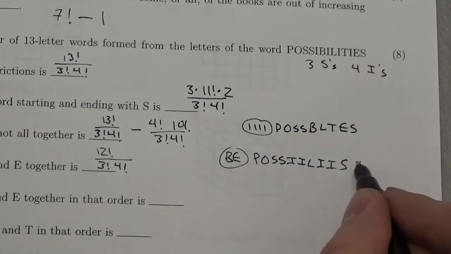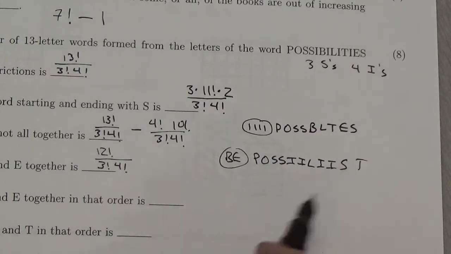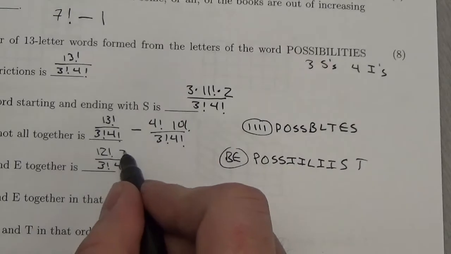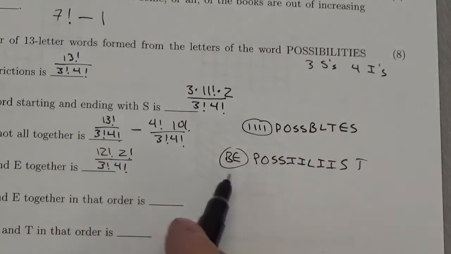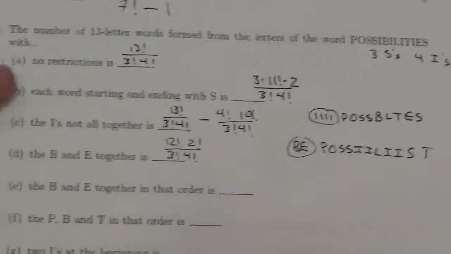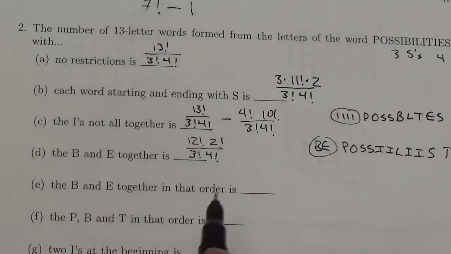I-B-I-L-I. Oh, I forgot the T. That's what's going on here. So there's got to be 12 there. Now, the B and the E do not have to necessarily be in that order, and that's the issue right here. They just got to be together, so there's 2 ways they could order that.